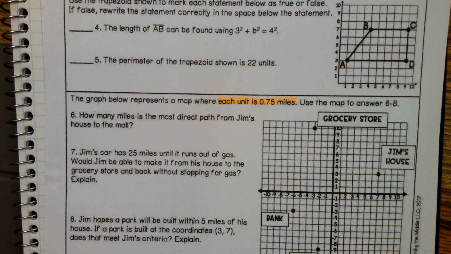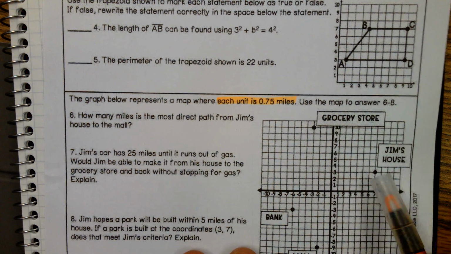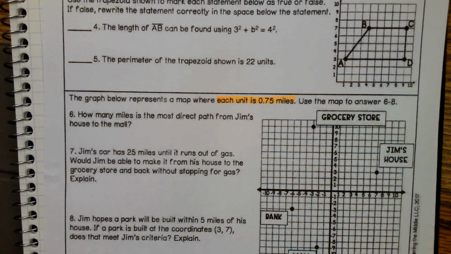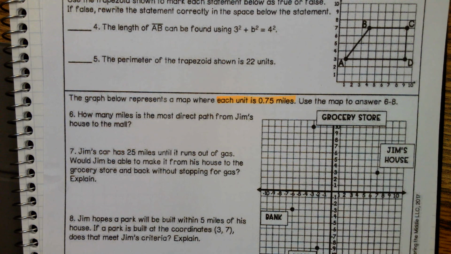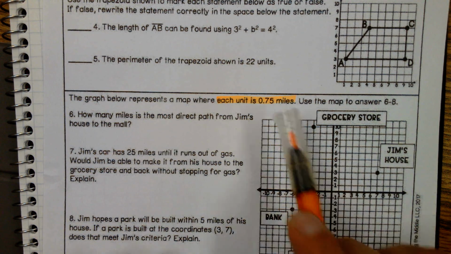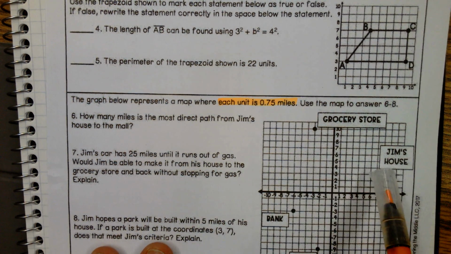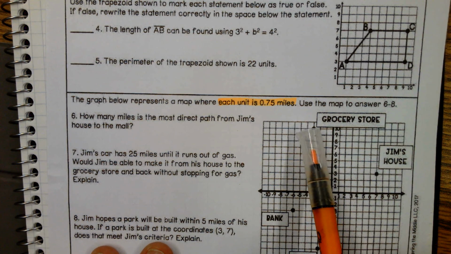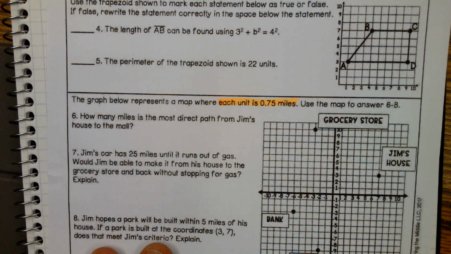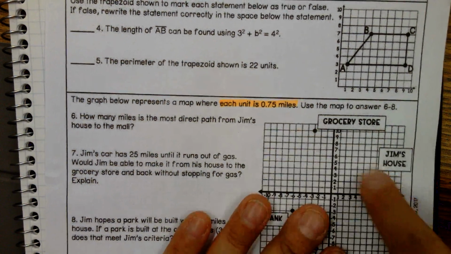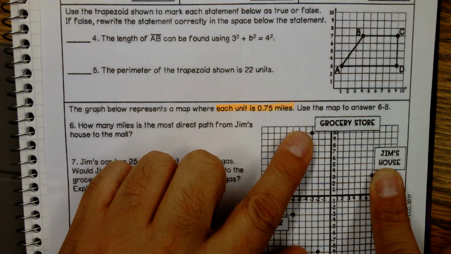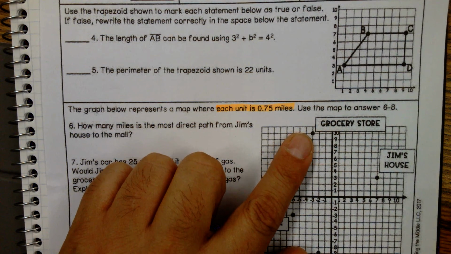So what that means is, say you find the distance from Jim's house to the grocery store, and say that's 12. You would multiply that by 0.75. Use the Pythagorean theorem to find the distance, and then once you find the distance, just multiply that by 0.75.